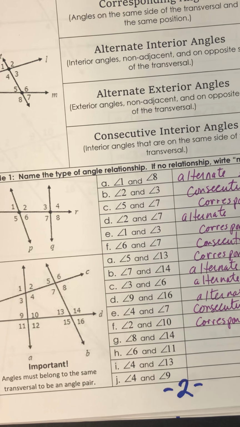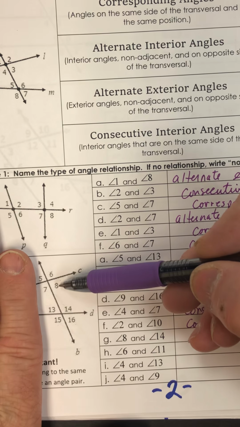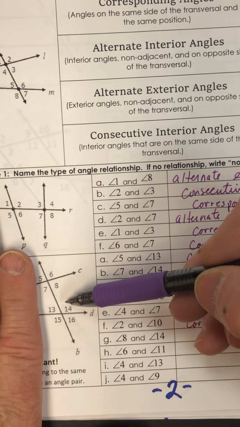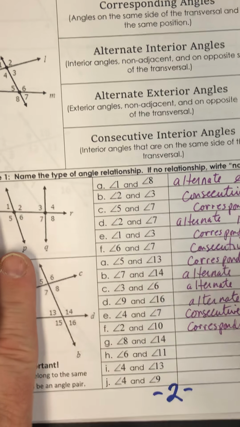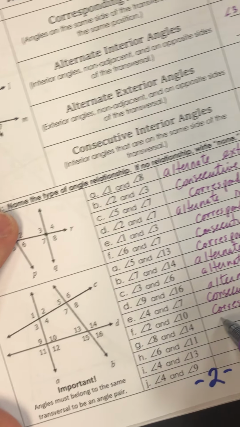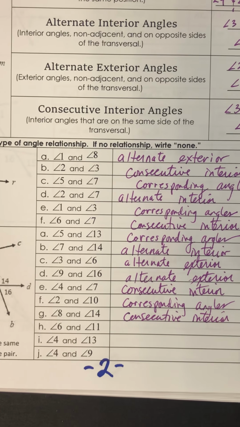Let's see, 8 and 14 is the next one. So 8 and 14. So here we go. Same side of the transversal. So they're consecutive, and they're inside. So consecutive interior.